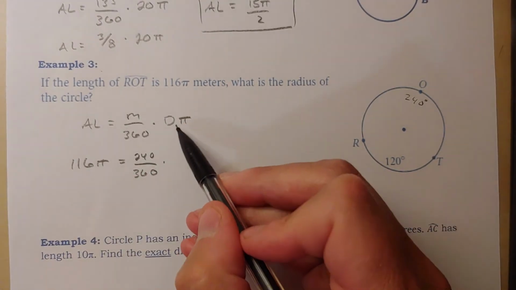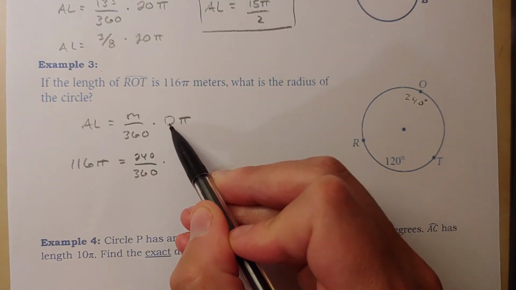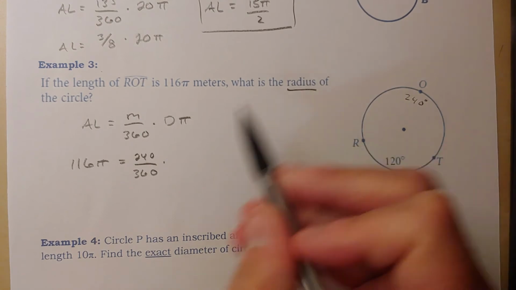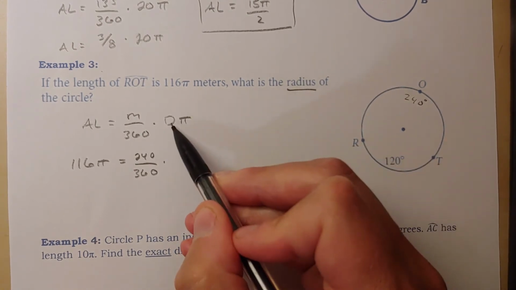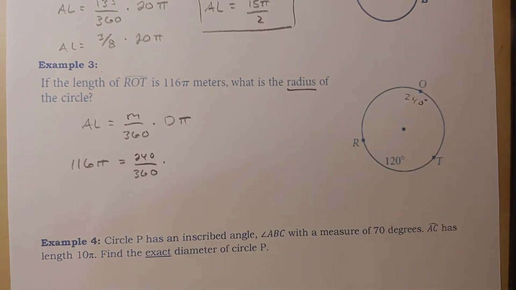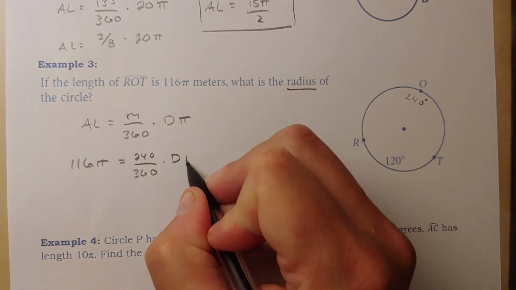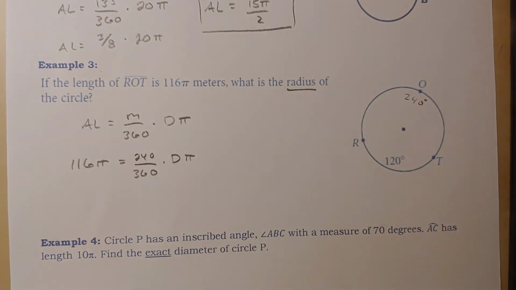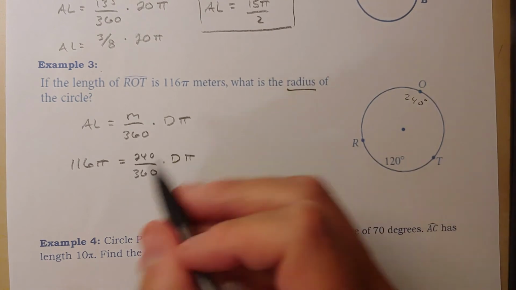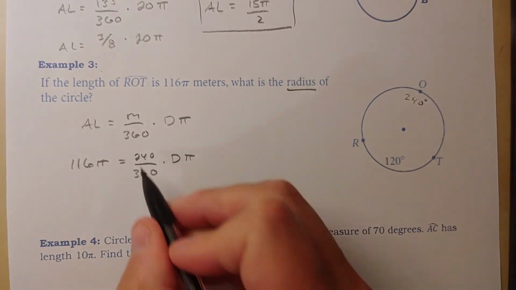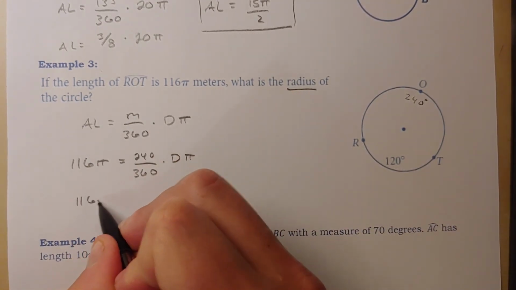And the thing that's unknown here is my diameter, right? And I know it's asking for the radius, but if I can solve for the diameter, then I can just take that and cut it in half and I'll have the radius. So the D is the thing I'm going to be solving for. So let's go ahead and clean up this fraction right here. Now 240 over 360, that simplifies to 2/3.